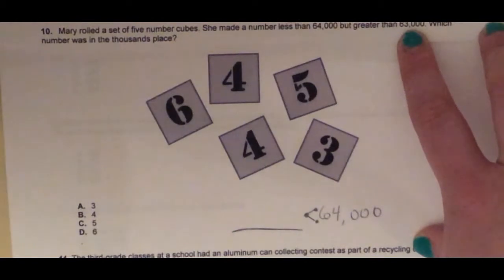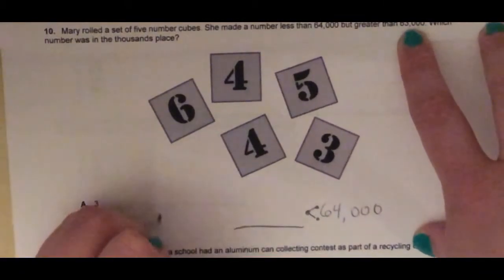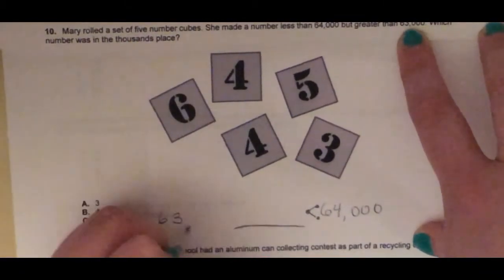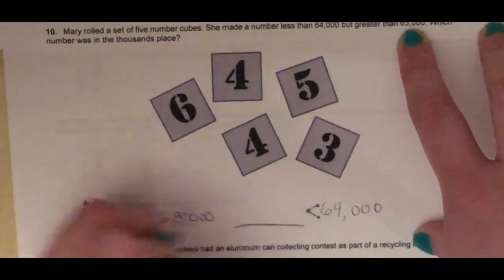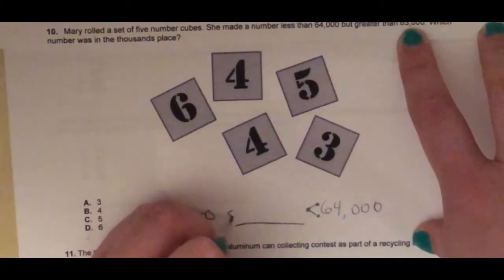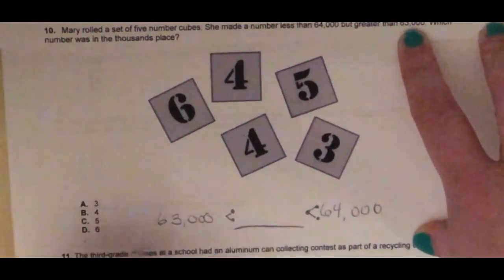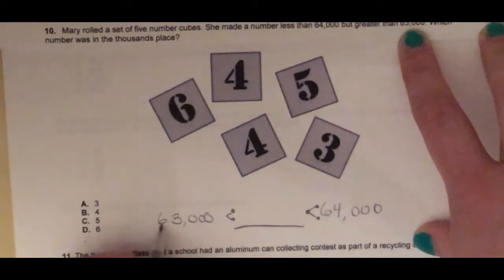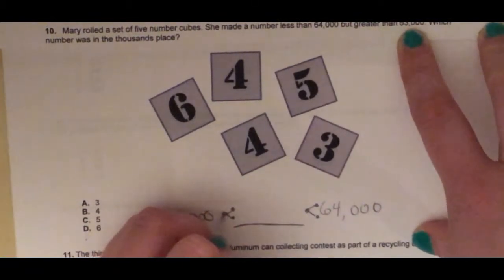Now, and it says greater than 63,000. All right, so I'm going to write 63,000. And the number that we're trying to figure out is going to be greater than 63,000. So 63,000 is going to be less.